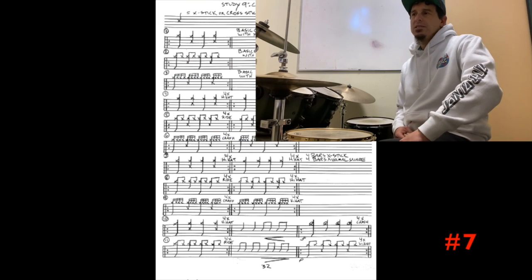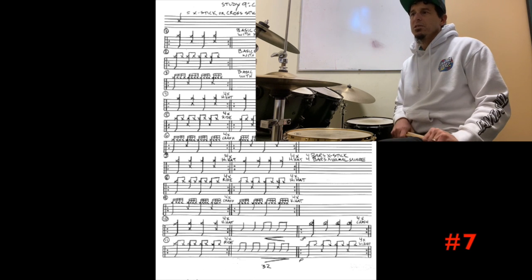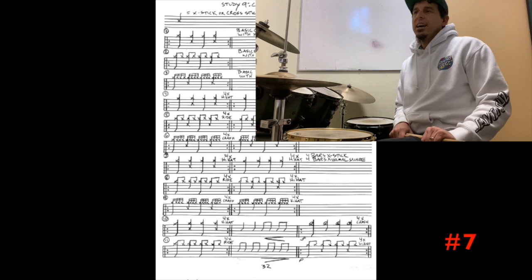For number 7, we're going to switch from cross stick into regular snare backbeats. So, basic quarter note beat with cross stick 4 times on your hi-hat. Staying on the hi-hat, switch it to regular snare backbeat for 4 times.